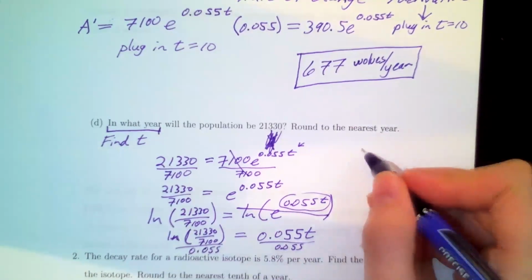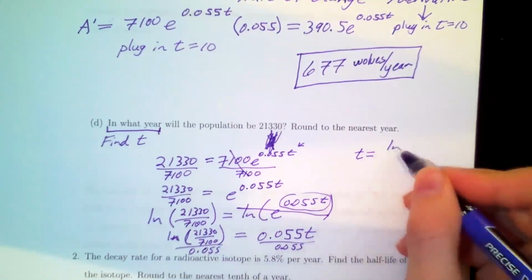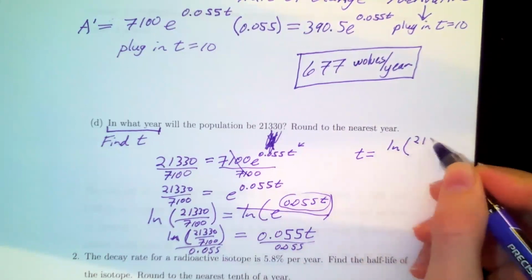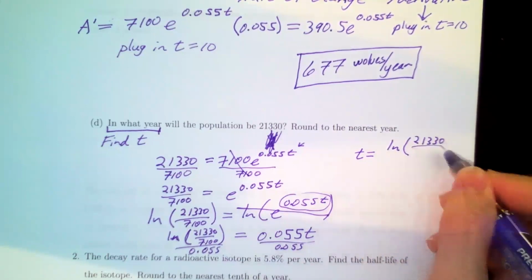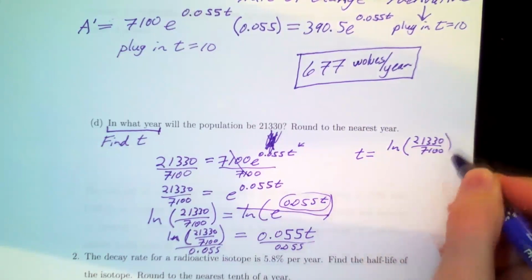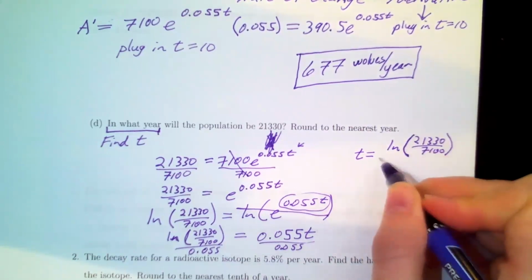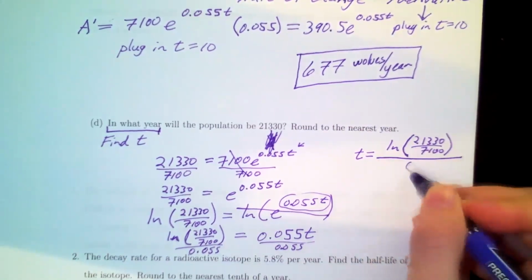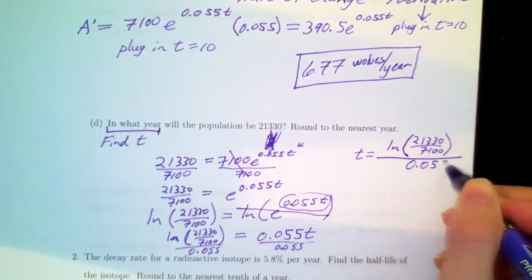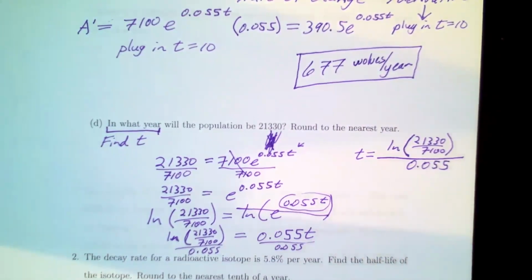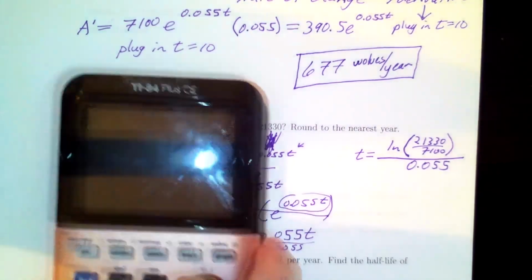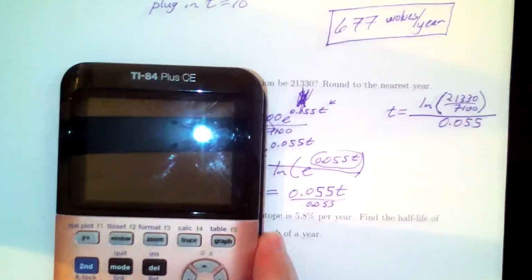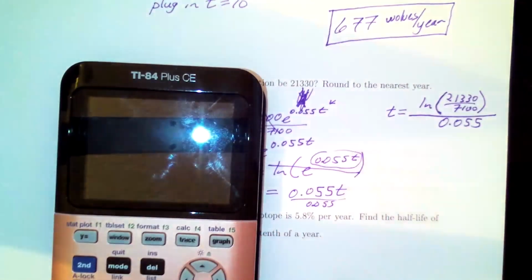So then you have that t is whatever this punches out to be: ln of 21,330 divided by 7,100, and all of that is inside the log, and then that log itself is divided by 0.055. Let's go ahead and punch that out on our calculator, and that'll be how many years later the population will be 21,330.